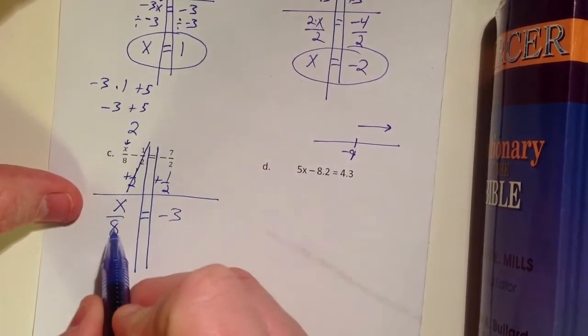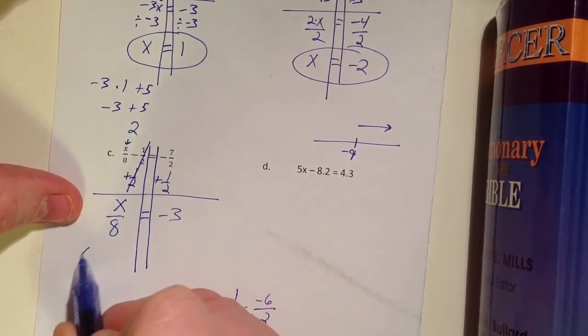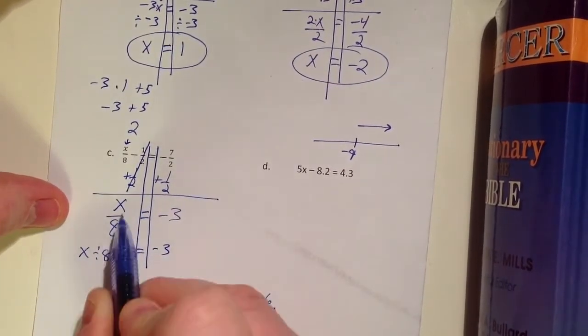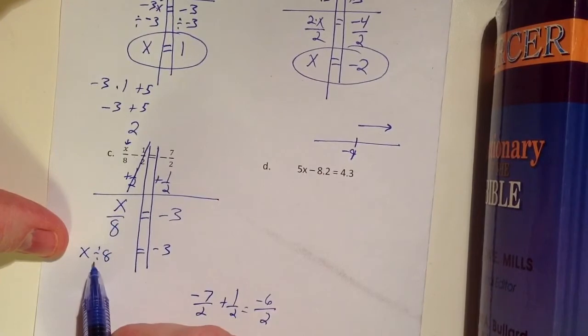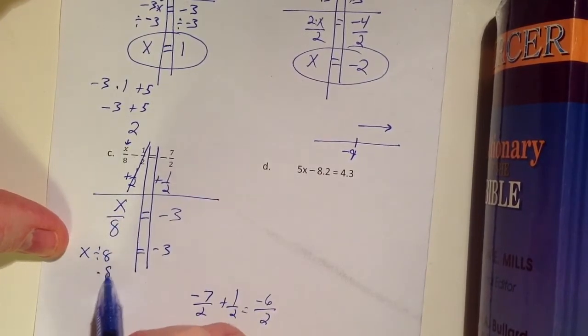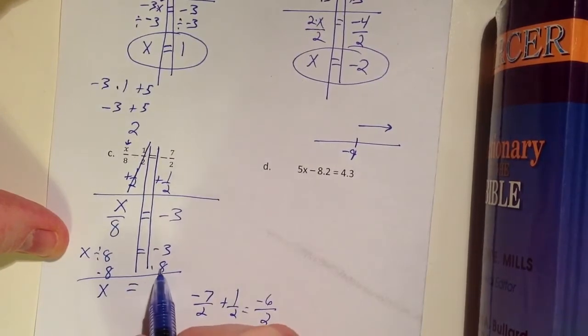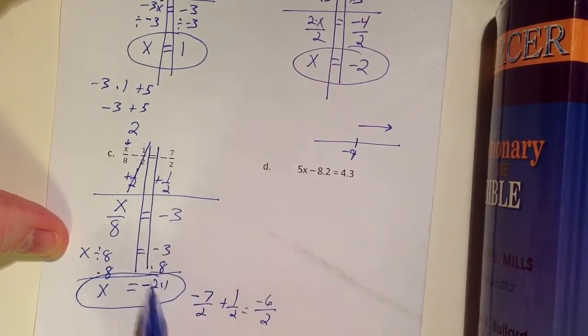So I look at this. This means division, so I can rewrite it. X divided by 8 equals negative 3. I'm not doing the inverse. I'm just rewriting. What's the inverse of division? Times 8, times 8. So I get x equals positive and negative is a negative. 3 times 8 is 24, and I'm done.